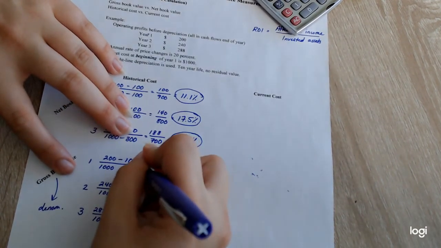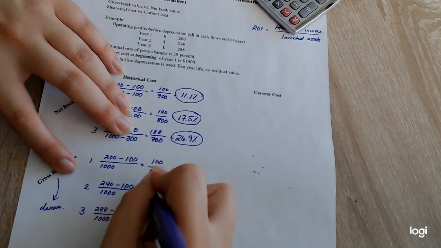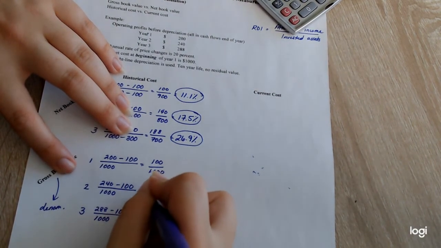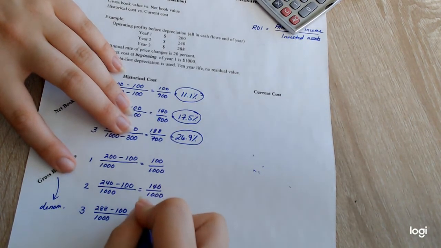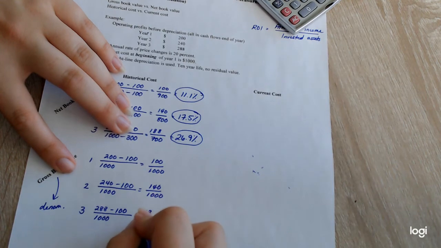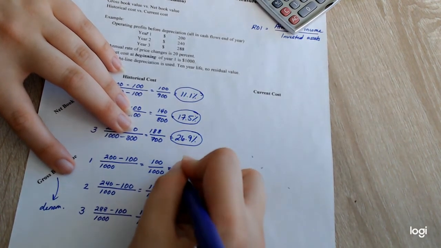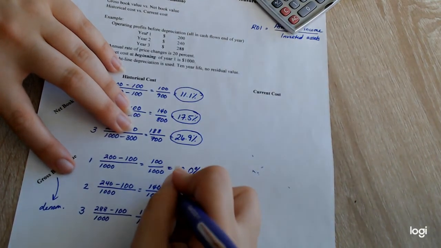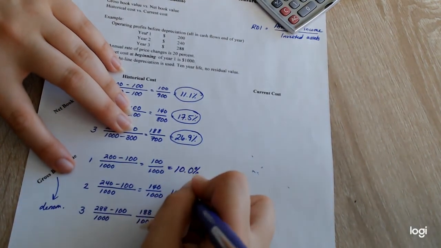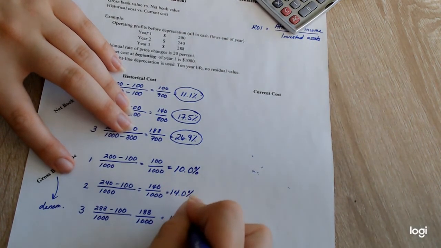So we are left with 100 divided by 1,000, 140 divided by 1,000, and 188 divided by 1,000. So we have 10%, 14%, and 18.8%.